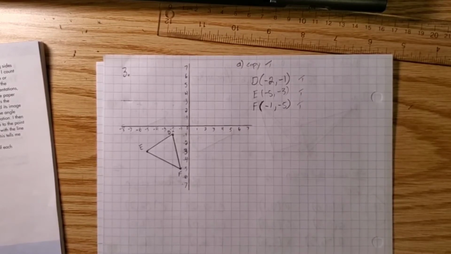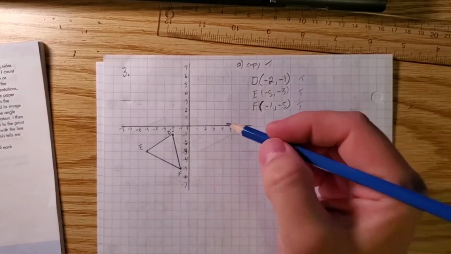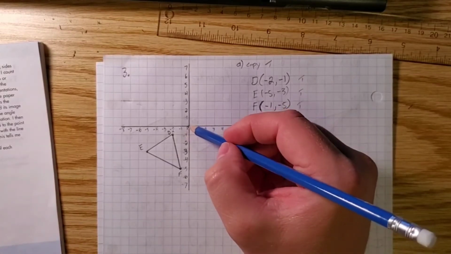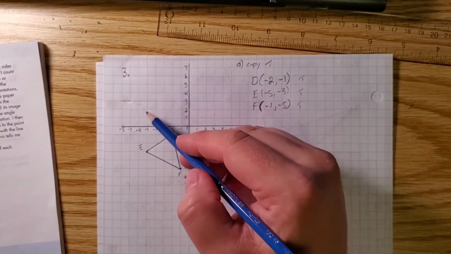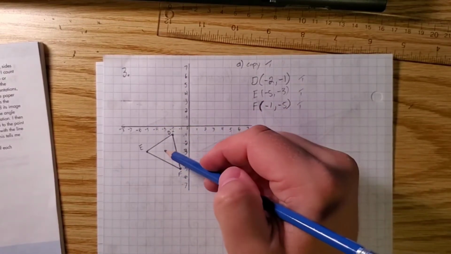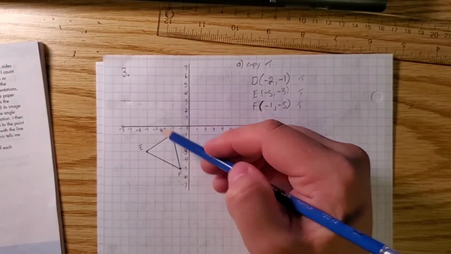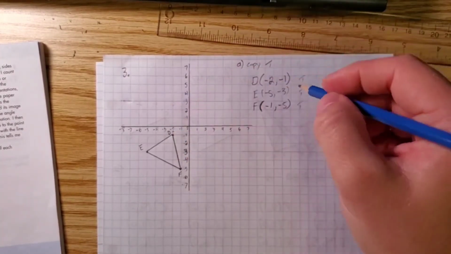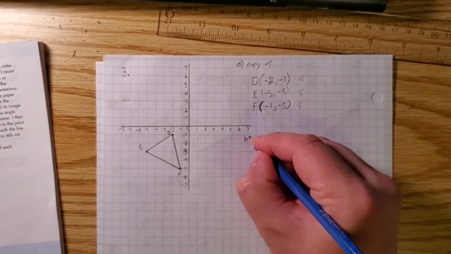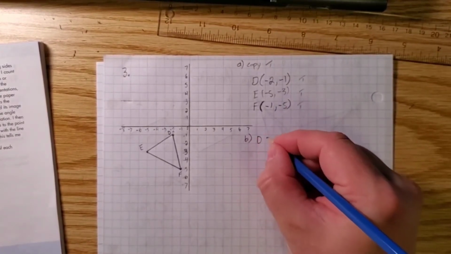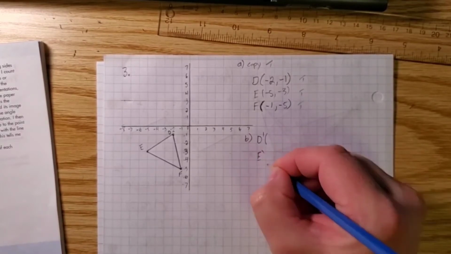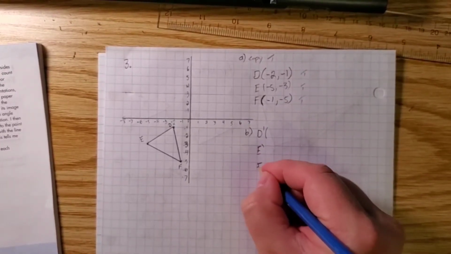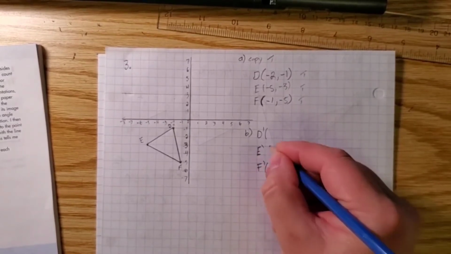B says rotate DEF negative 90 degrees about the origin to its image triangle D prime, E prime, F prime. So negative 90 degrees. So positive is when it goes from quadrant 1 to 2 to 3 to 4. So negative would be 3 to 2 to 1, 3 to 2. So we're moving to 2, 90 degrees is just to the next one over. So that means that all of these, let's write B in here, all of these become prime ones, right? They all become a prime.